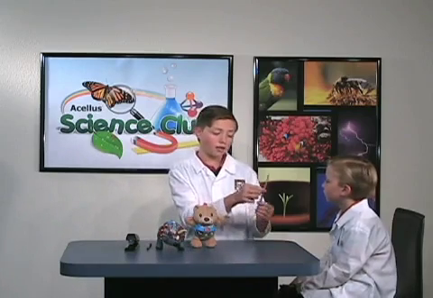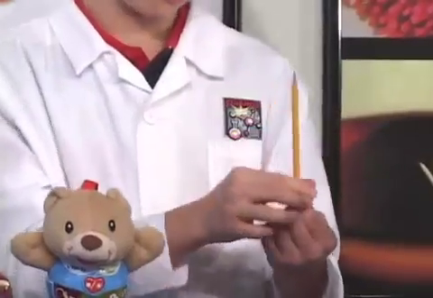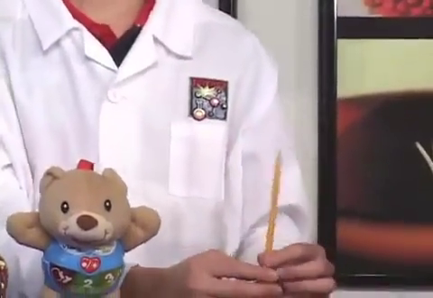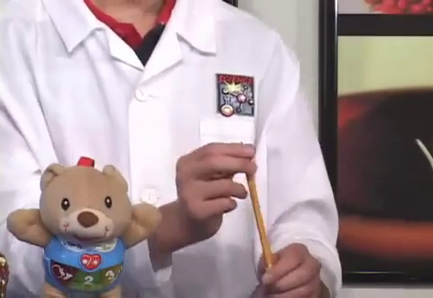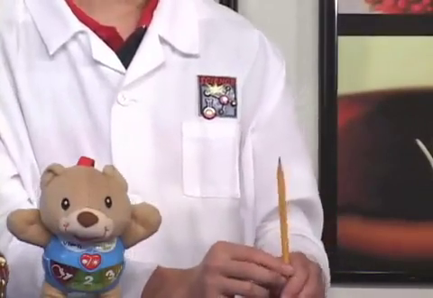What about pencils? Pencils are made from wood. Wood comes from trees. So this is a tricky one. Even though pencils are made out of wood, this wood, because it was cut down from the tree, is now dead. So is this living or non-living? Non-living. You're right.